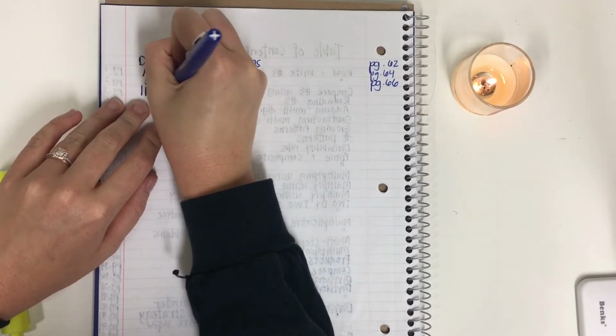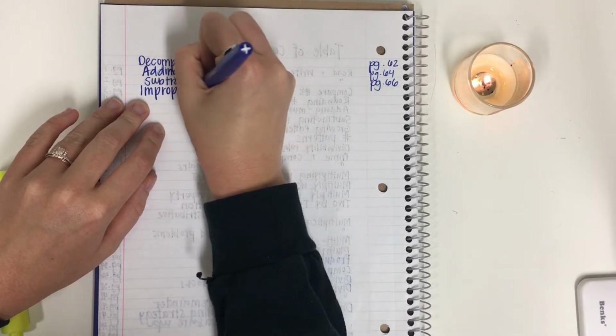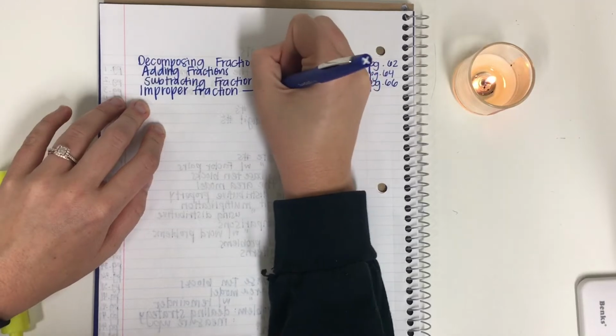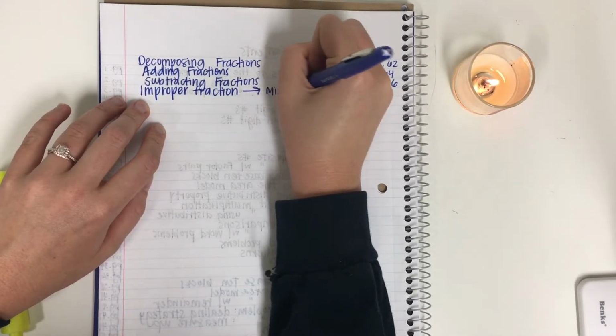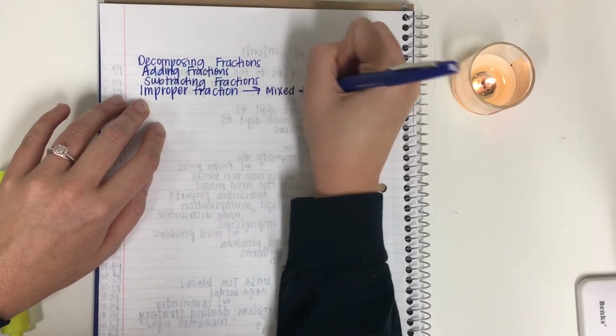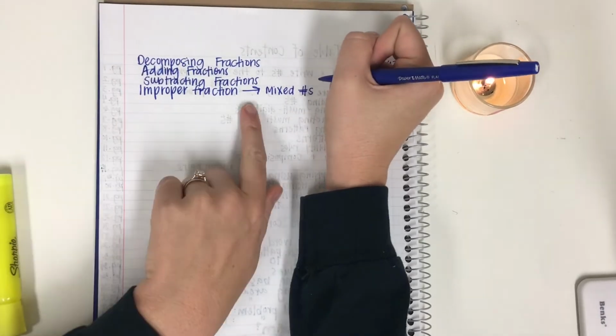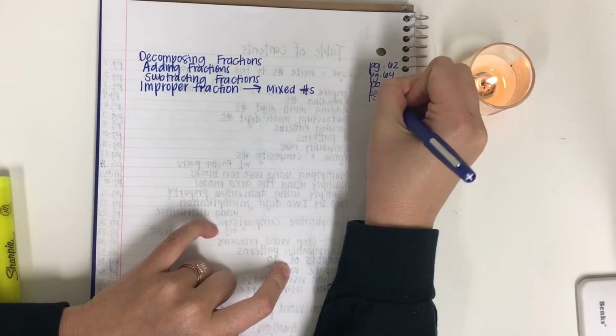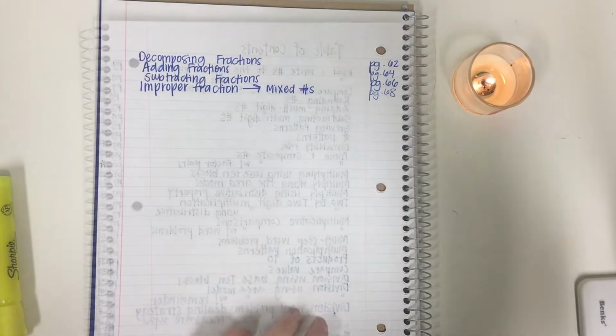Okay, so we're going to write improper fraction and draw an arrow, and we're going to write mixed number. Okay, so we're going to take an improper fraction and put it into a mixed number today. So we're going to write page 68. Okay, let's write our objective.